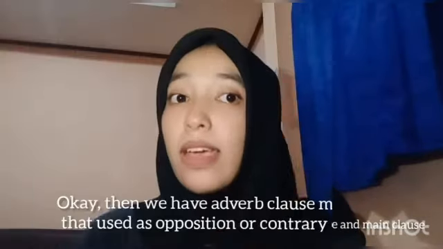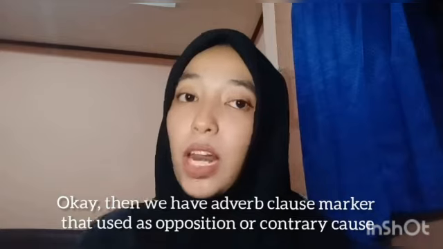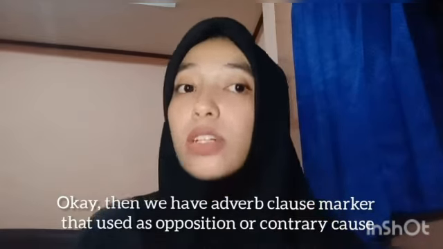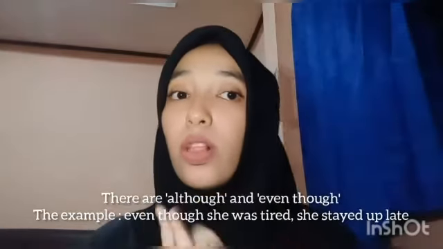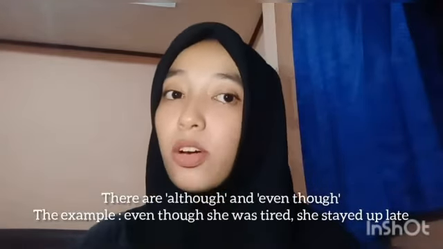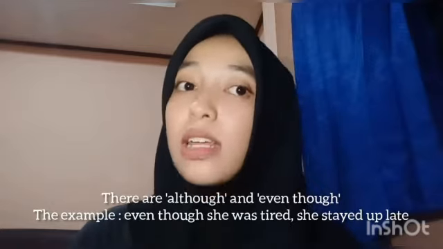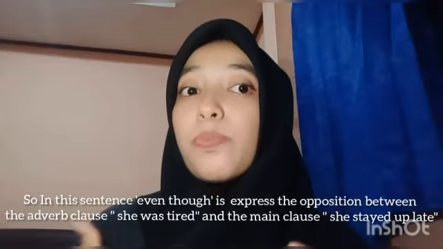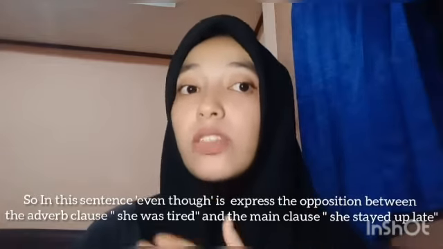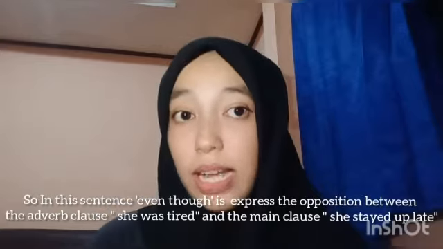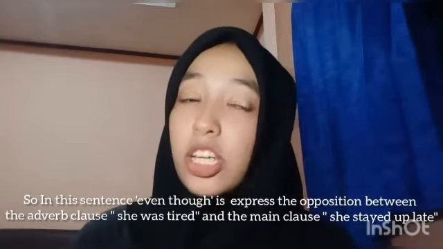Then, we have the adverb clause markers that use as the oppositions or contrary clause. They are although and even though. The example, even though she was tired, she stayed up late. So in this sentence, even though expresses the oppositions or contrary clause between the adverb clause she was tired and the main clause she stayed up late.